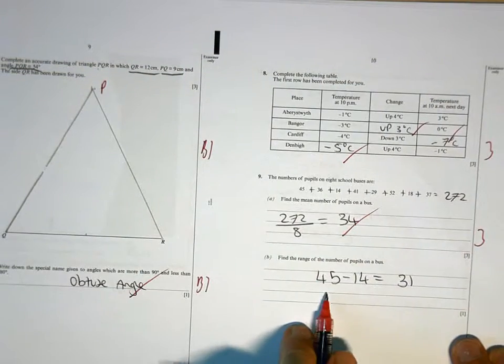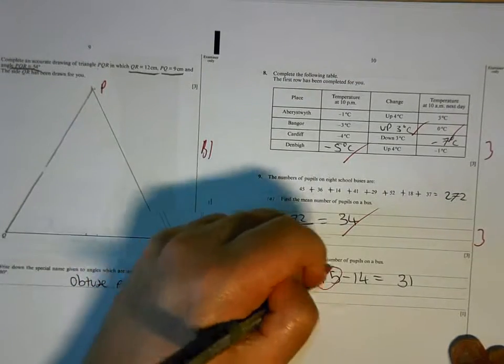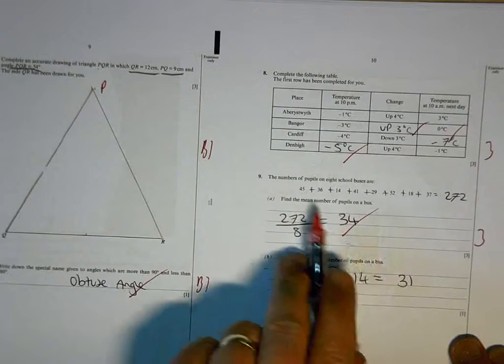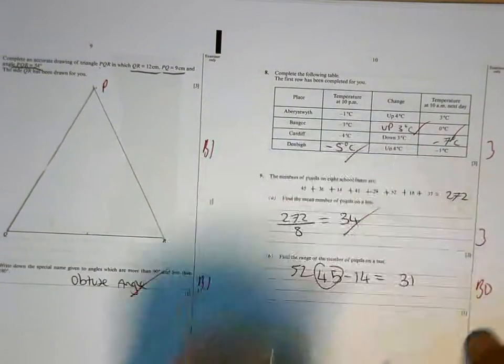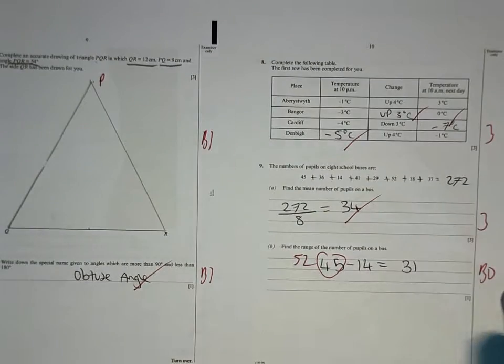Marks for that. 34 is correct. This is wrong because the largest number isn't 45, it is 52. So rushing, you lose that mark. So 8 for that page.